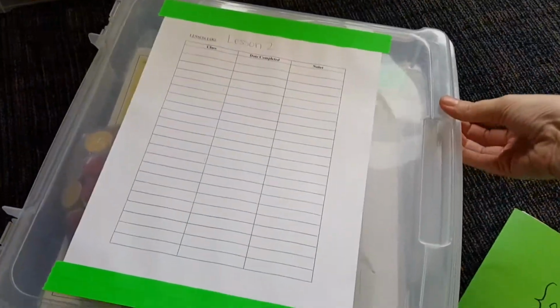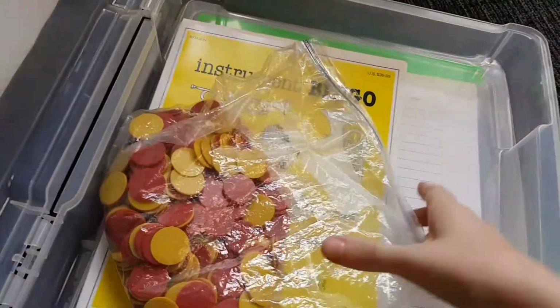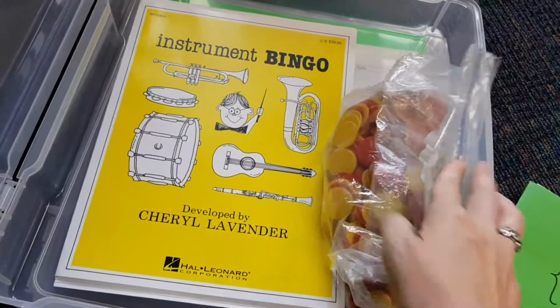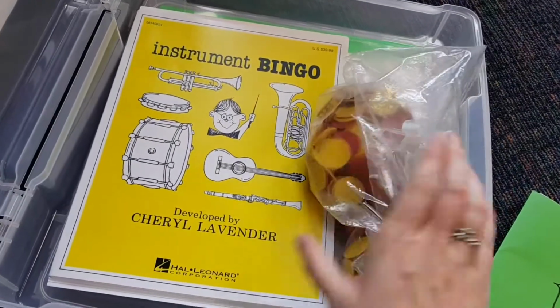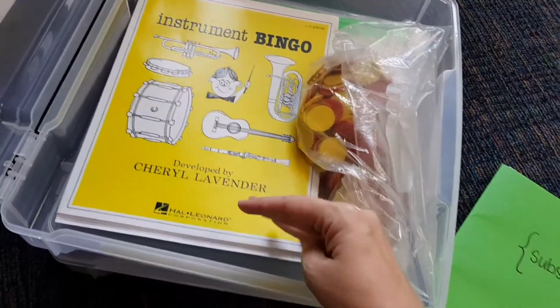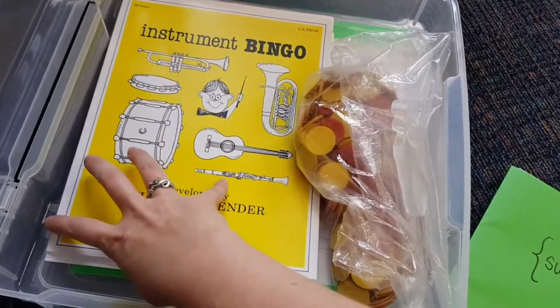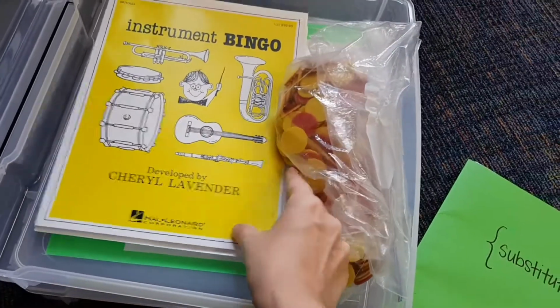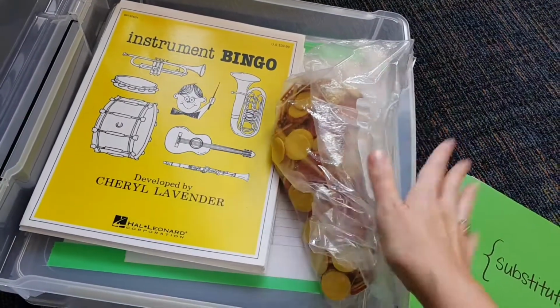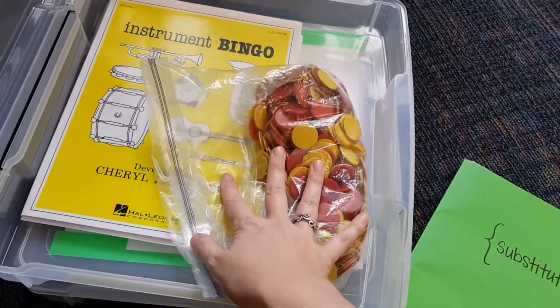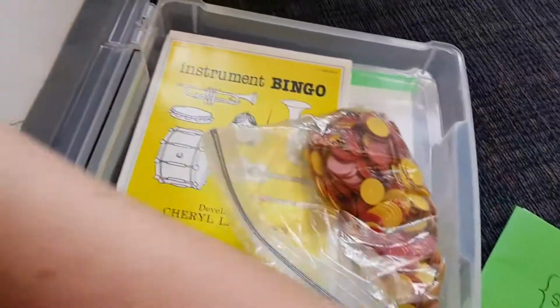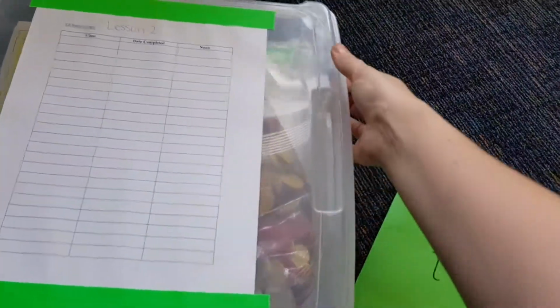This one has one of my favorite sub lessons, the Instrument Bingo by Cheryl Lavender. If you've never used the bingo sets from her, you need to check these out. She has other ones like rhythm and solfege, I think, and world instruments, but this one is the most straightforward and easy for non-music subs to use. So I like leaving this one for my emergency sub plans especially.